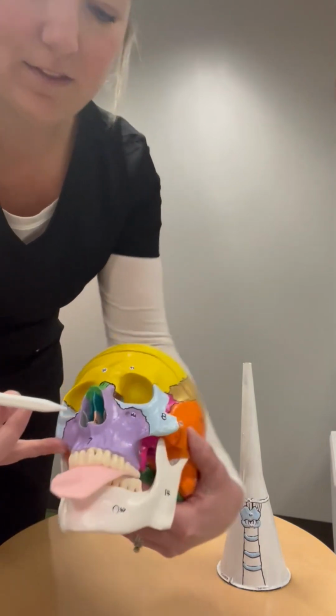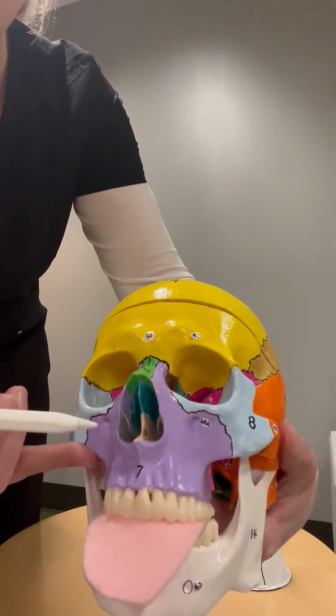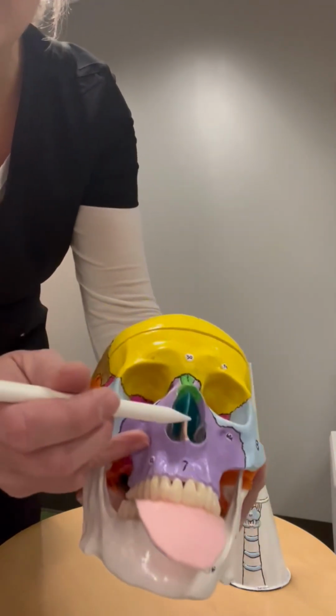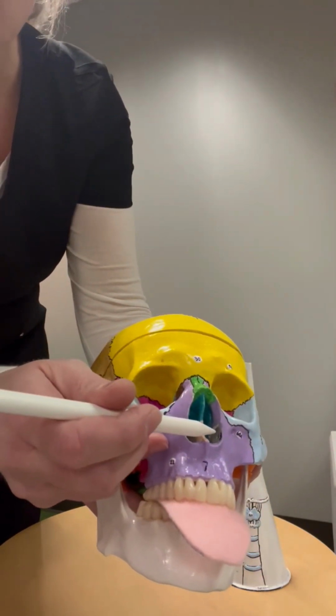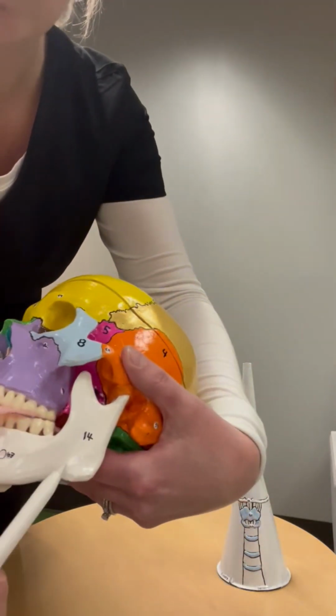We'll start off with the vomer here. That is in the nasal cavity there. It just separates the nasal cavity. Then we'll go to the inferior nasal concha, and that increases the surface area of the nose to kind of warm the air. Next is the mandible right here.